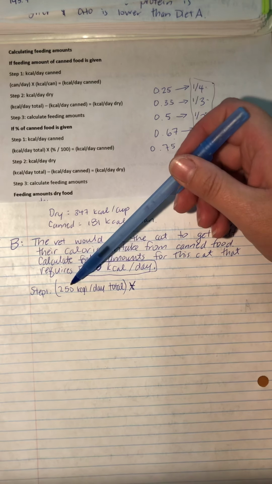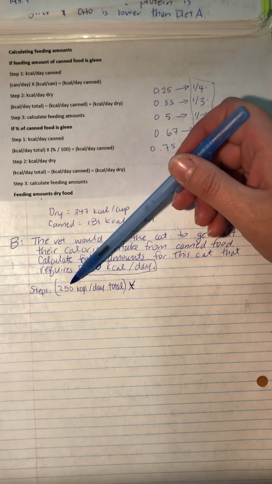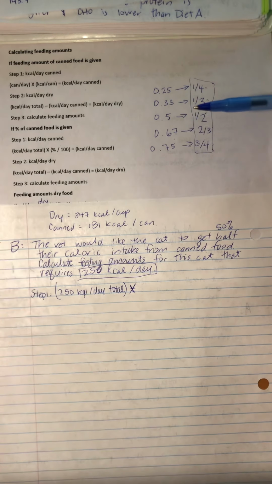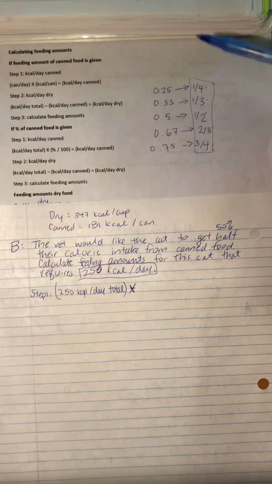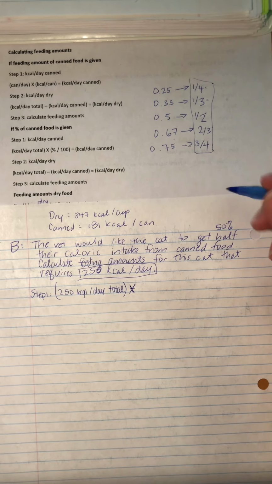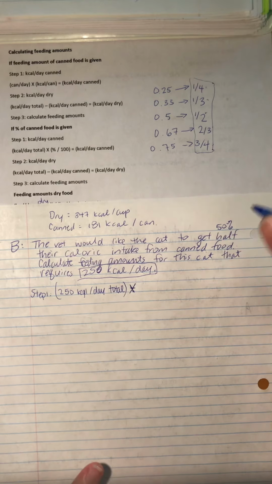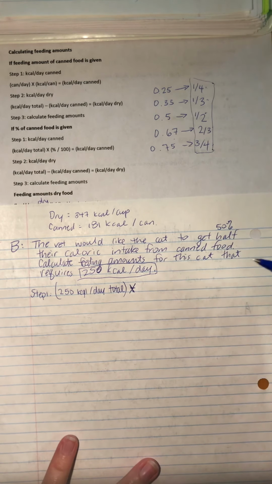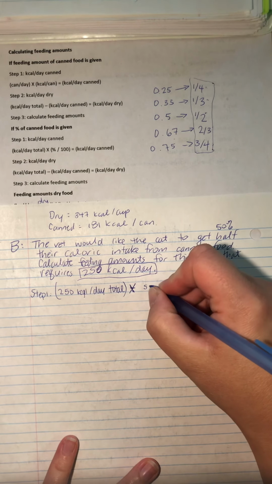Yes, it's easy to figure out how much is for canned and how much is for dry if it's half. 250 divided in half is 125 for canned, 125 for dry. So that's fairly easy. But if we had a weird number in there, like 75%, it's a little bit different to figure it out. So I'm gonna walk through this then using this formula. If you can do this math in your head, you're welcome to do that.